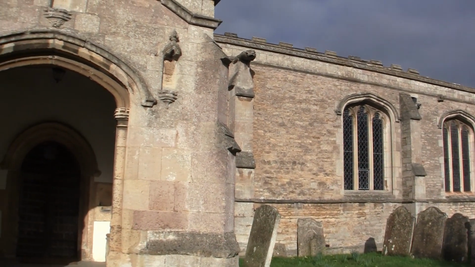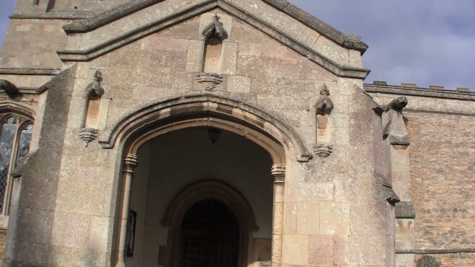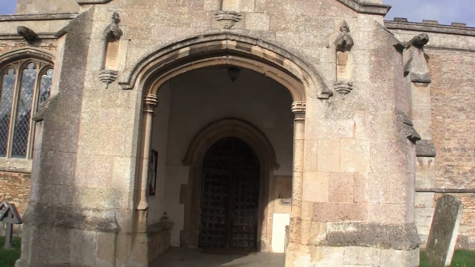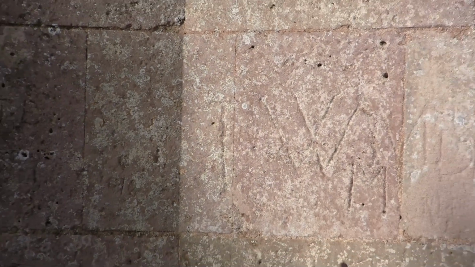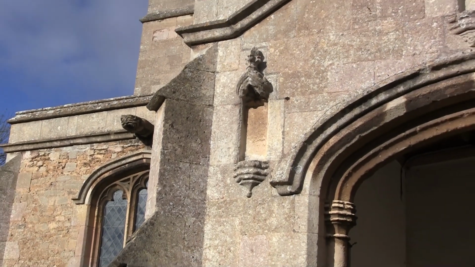A church at Elton was mentioned in the Domesday Survey of 1086, and the church that we see here today consists of a west tower, a nave with a north and a south aisle, clerestories, south porch, and of course the chancel.